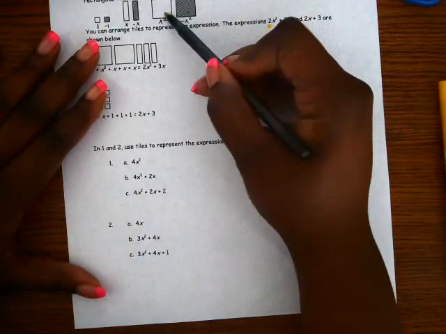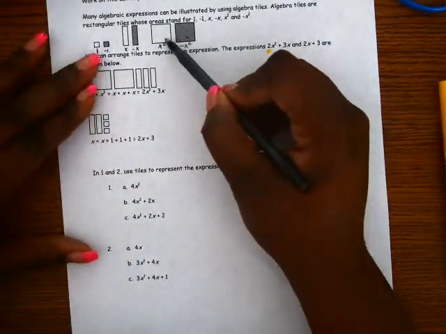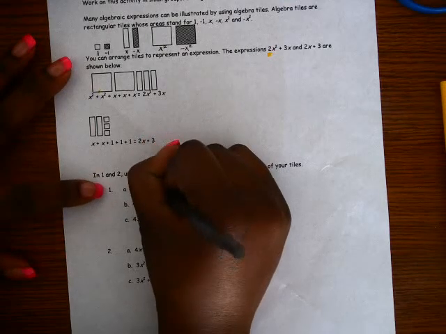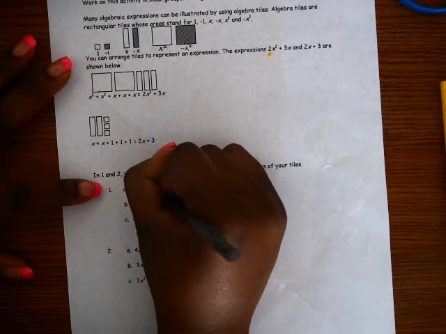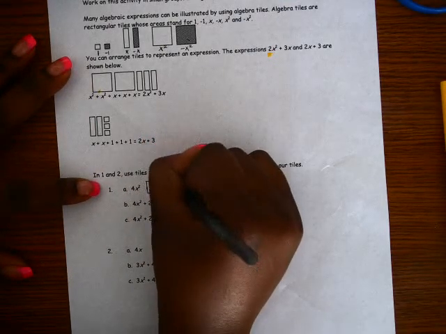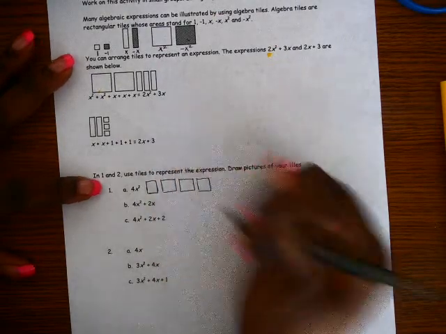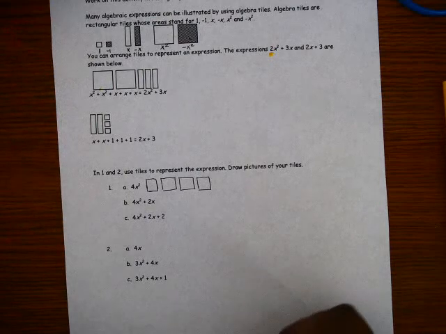So for 1, A says 4x squared. I know that x squared is represented by the big square here. They're positive, so I'm going to use the unshaded one. So I'm going to do 1, 2, 3, and 4. And that represents 4x squared.